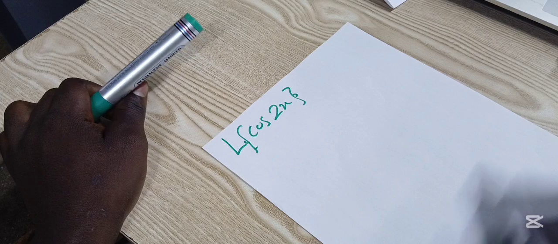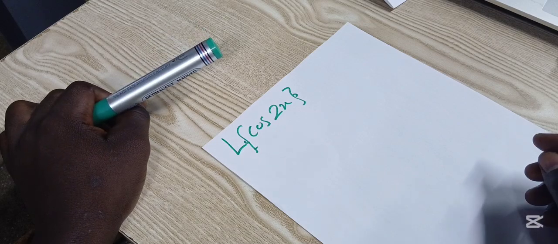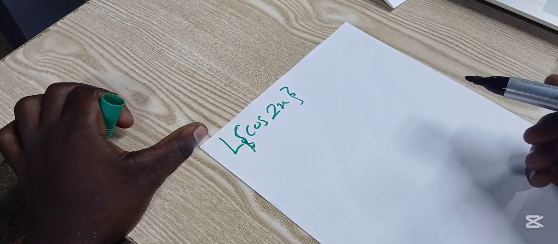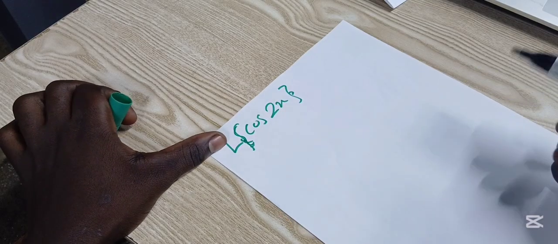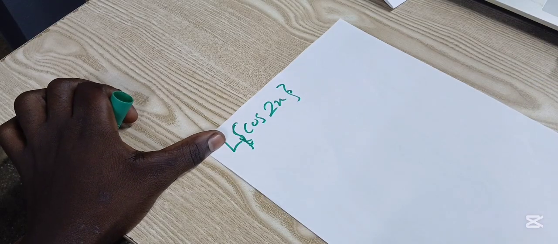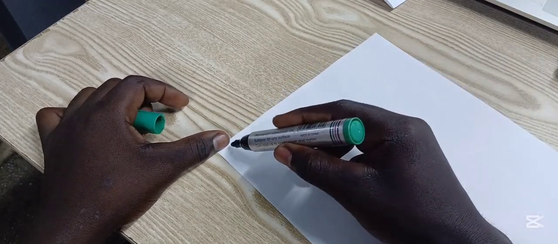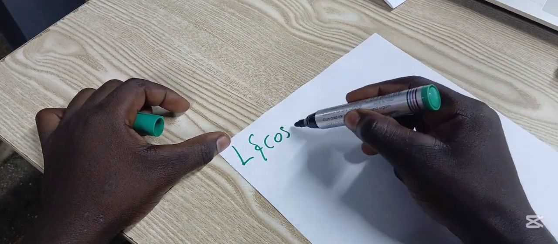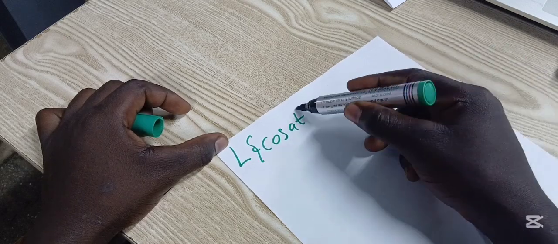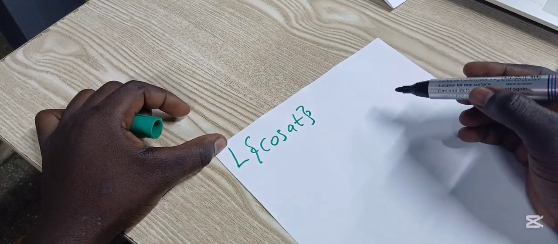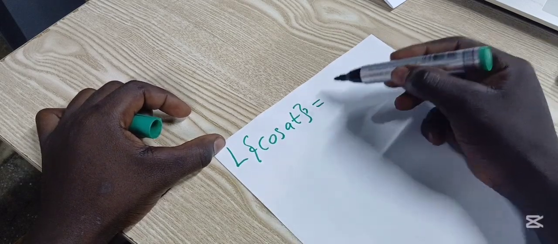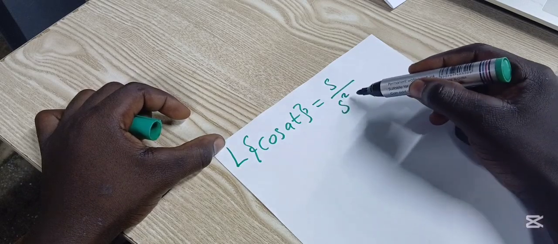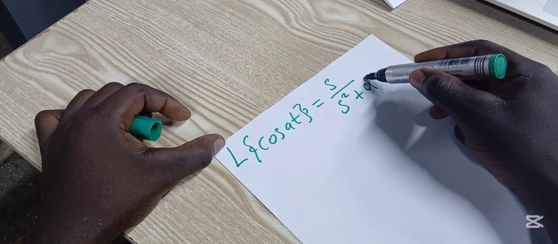How can we find the Laplace transform for this? Before we do this, we need to know some formulas. The Laplace transform of a function of the form cos at is going to give us s over s squared plus a squared.